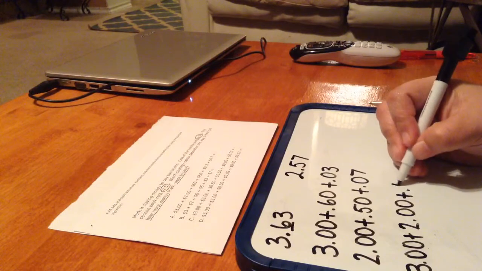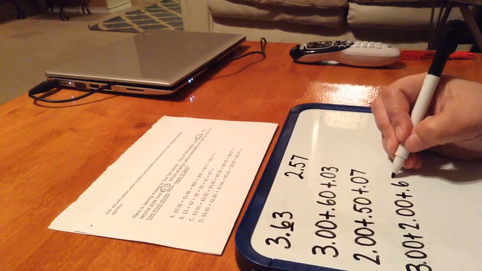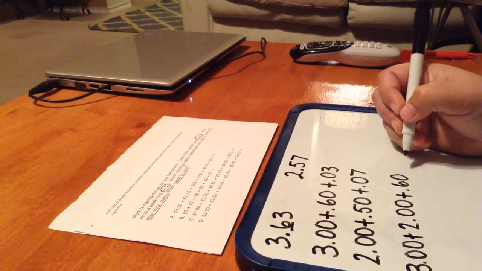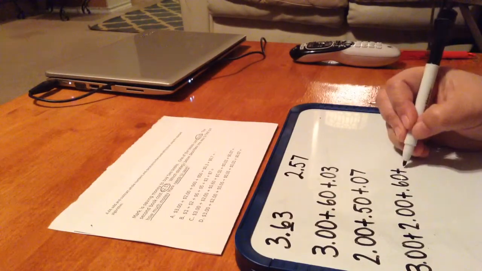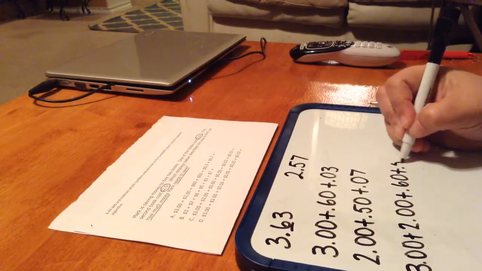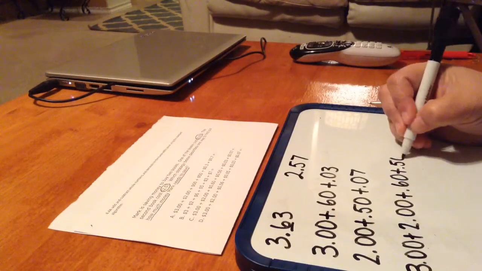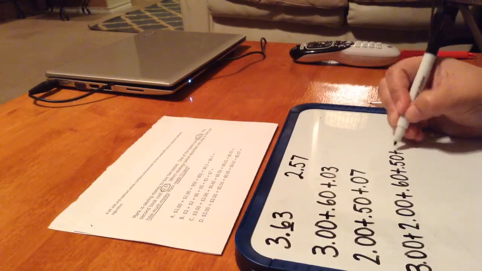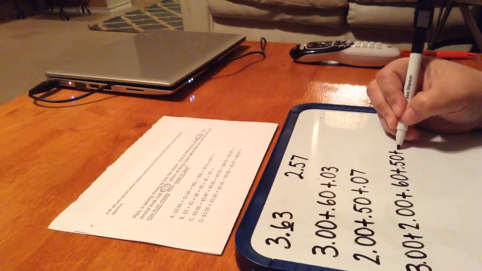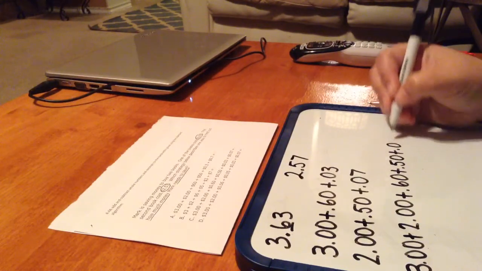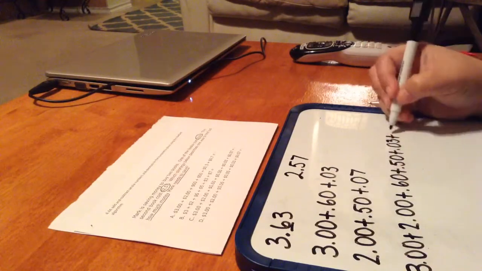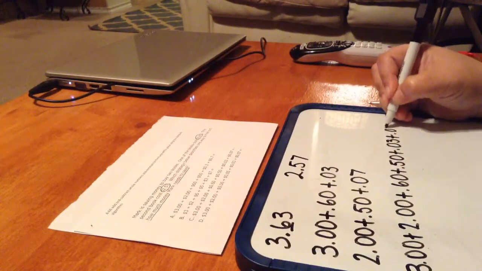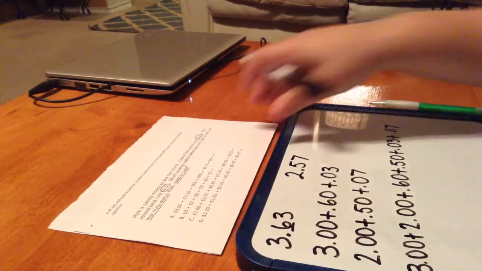So the decimal with the 6 in the tenths and the 0 in the hundredths place, followed by the one with the 50 cents, the decimal with the 5 in the tenths and the 0 in the hundredths. And next we bring down that 0 with the 3 in the hundredths place, followed by the 0 with the 7 in the hundredths place.